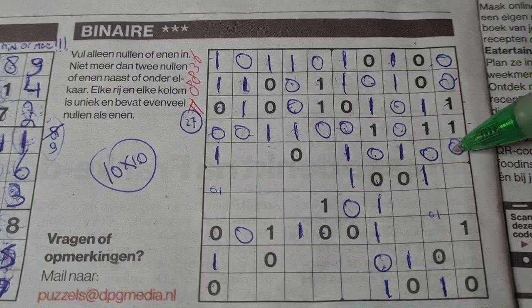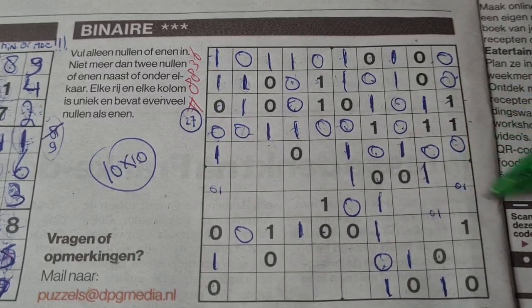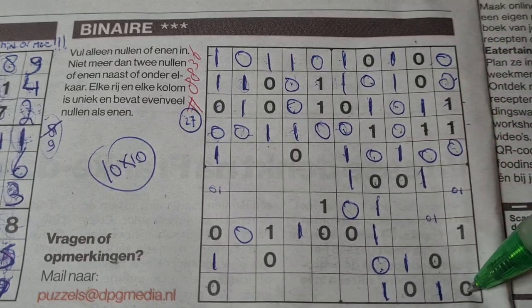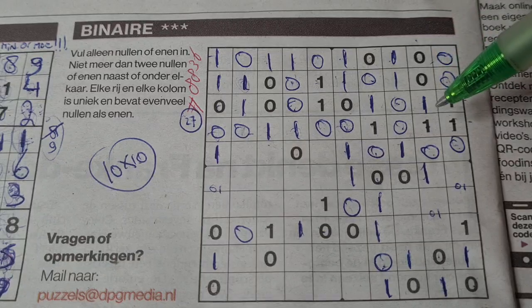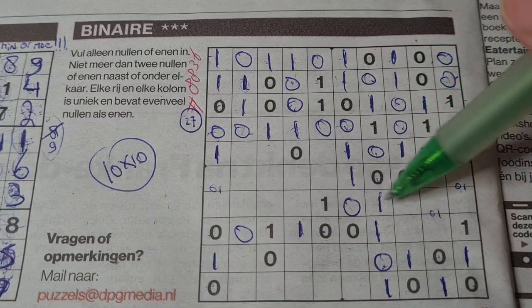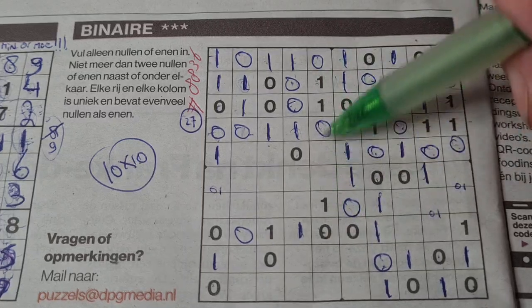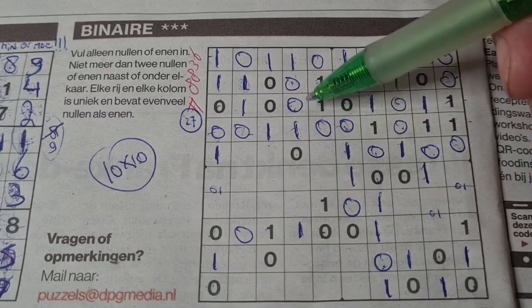And I know between an O and a 1 with 2 empty boxes between, there's always an O and a 1 there, but I do not know in which order. So we have the first O, second O, third O, fourth O, fifth O. So that box will be a 1. Let me see. 1, 2, 3. Okay. Come on.